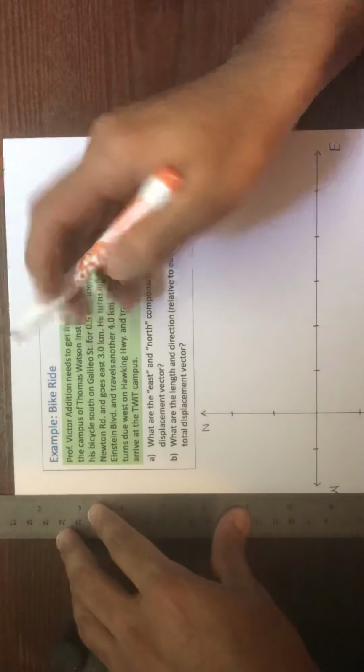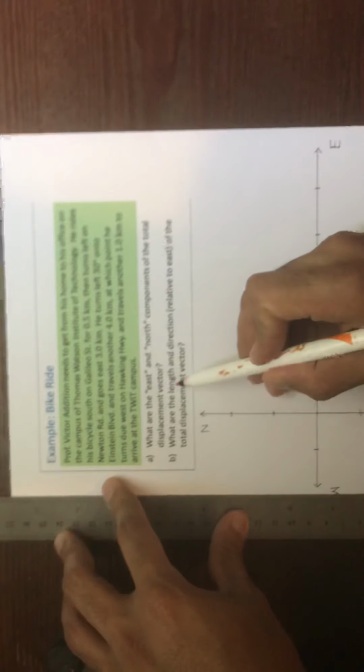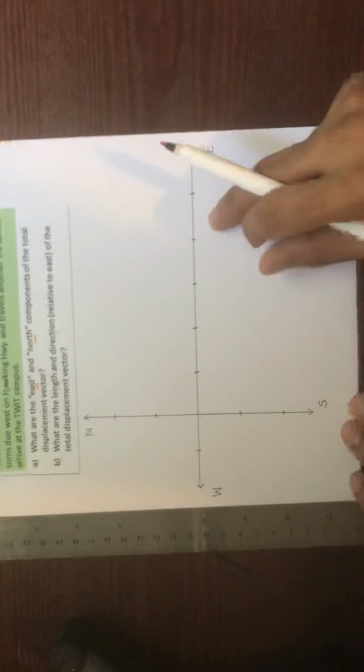I picked this problem, the example bike ride. This problem talks about a professor riding a bicycle. Finally, it asked me to find the displacement vector and the direction. In order to get there, in part B, it gives me the hint to find the components. So, in order to get there, I did create my axis. I picked north, east, south, west with a scale. I am going to be this professor riding this bicycle.